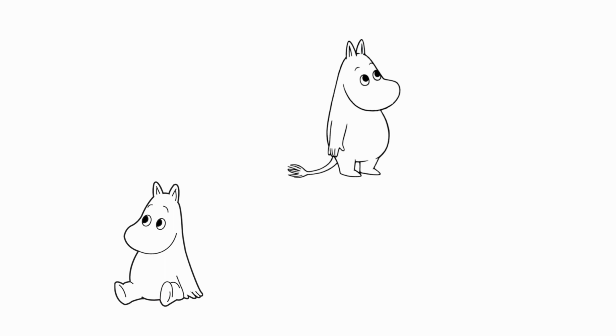So to start things off, let's just go through each letter of the Finnish alphabet to sort of give you an idea of how they're pronounced. A. So this is a back vowel, back and open vowel. It's sort of like the A in father in English.